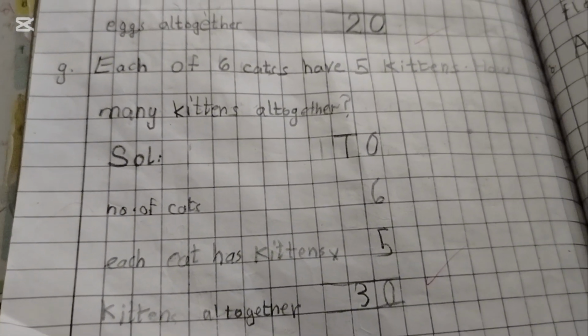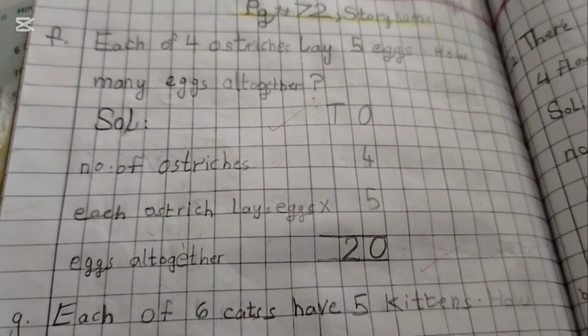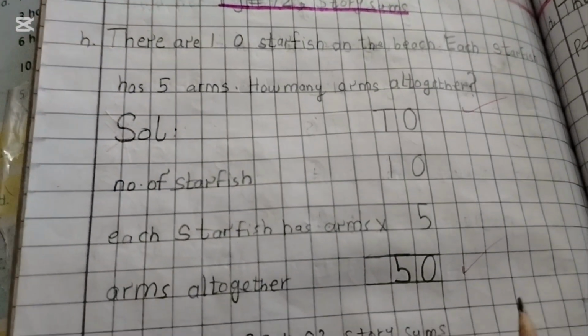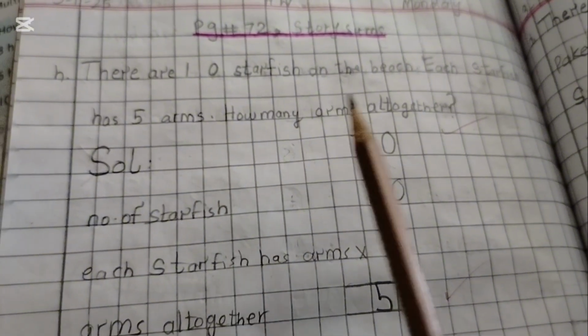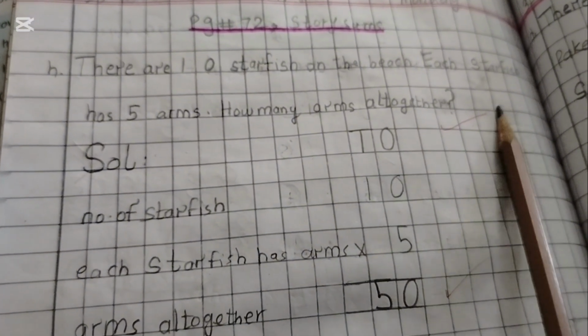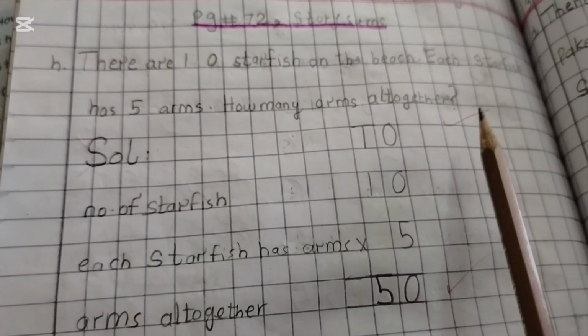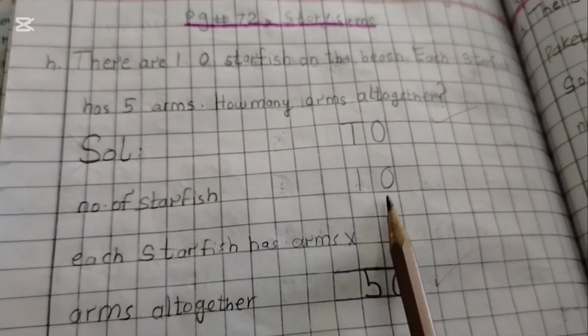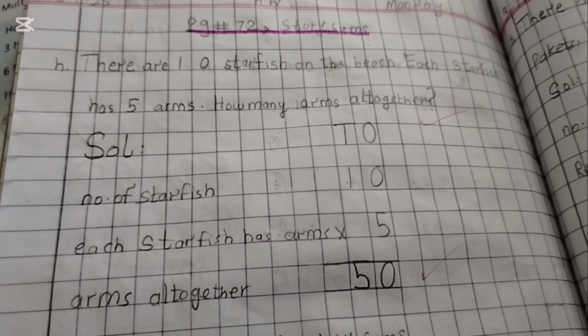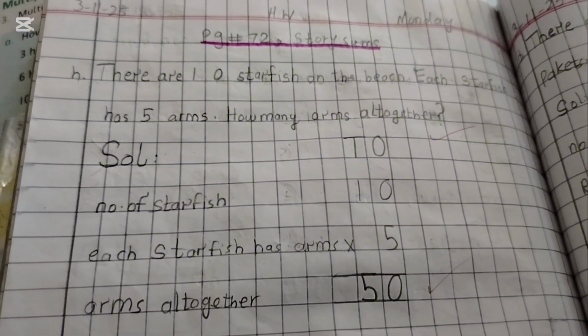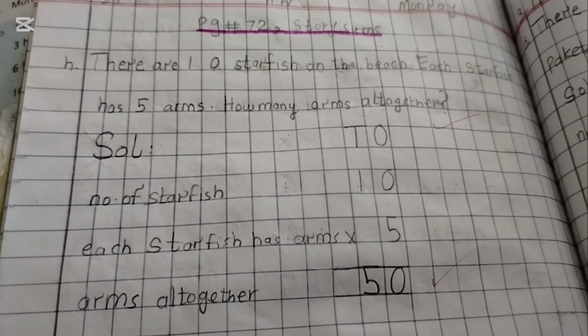In this way we complete these parts. Now we move on to part H: there are 10 starfish on each bench and each starfish has 5 arms. How many arms altogether? The number of starfish is 10, each starfish has 5 arms, so the answer is 50. In this way we complete all these statement questions.